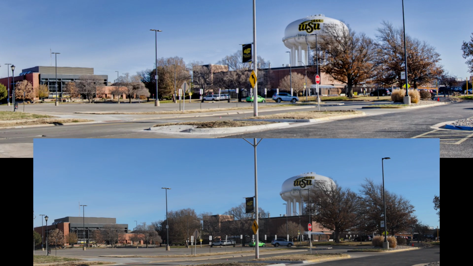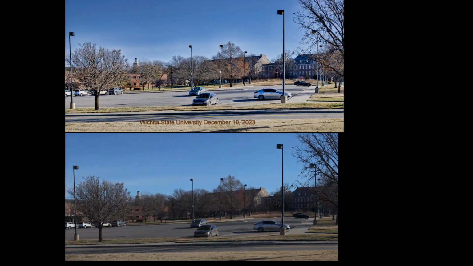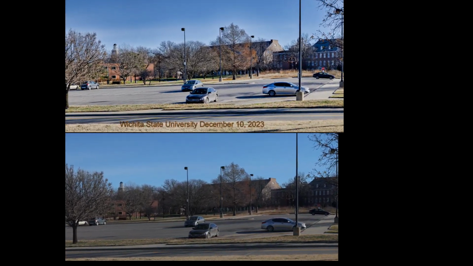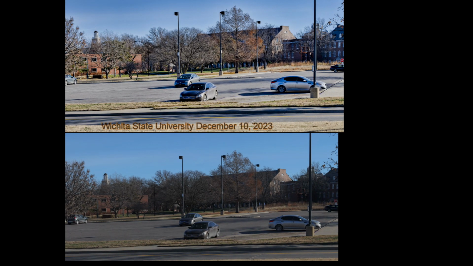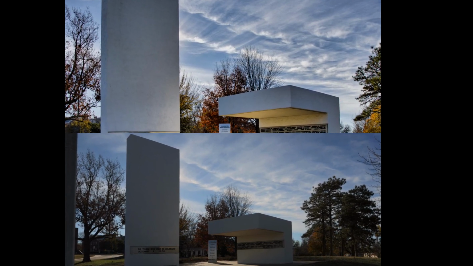Now for the high dynamic range picture, I used the ones that the camera processed, and they're on the bottom of the screen. For the ones on the top, I processed HDR with my computer program, Cyberlink Photo Director 365 is the program I used, and I labeled it so that I would know which one was which.